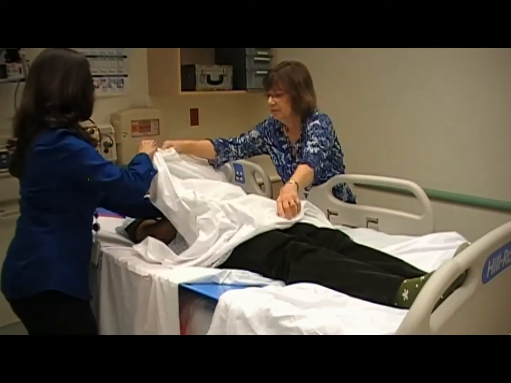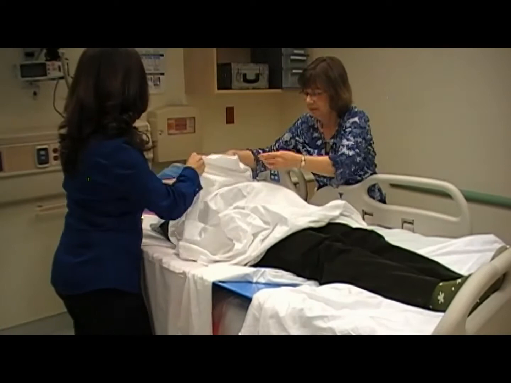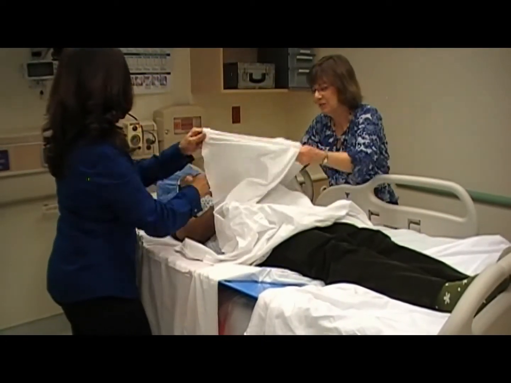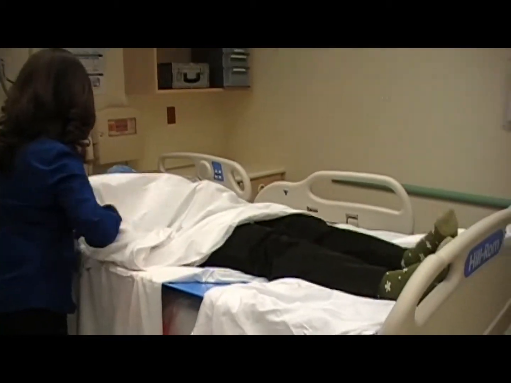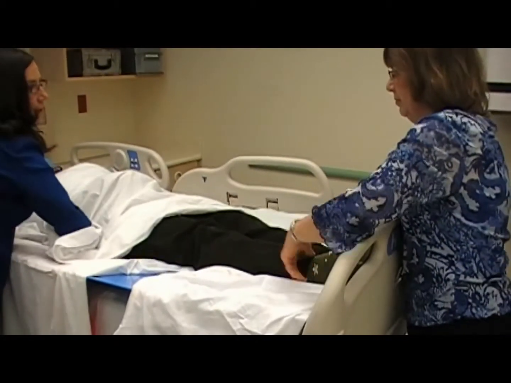For struggling patients, loop longer sheet over the patient to control arms and use a separate draw sheet to wrap around the patient's feet to assist with transfer and prevent kicking.